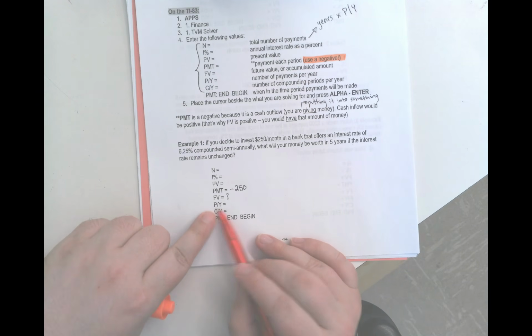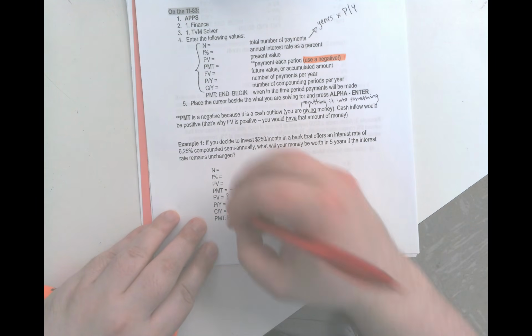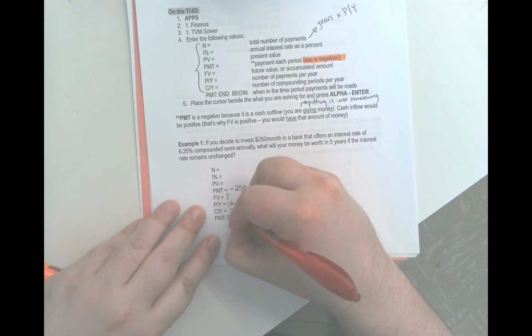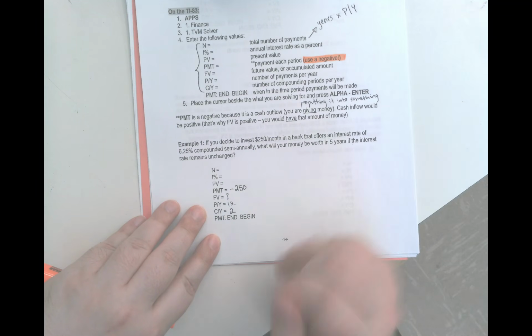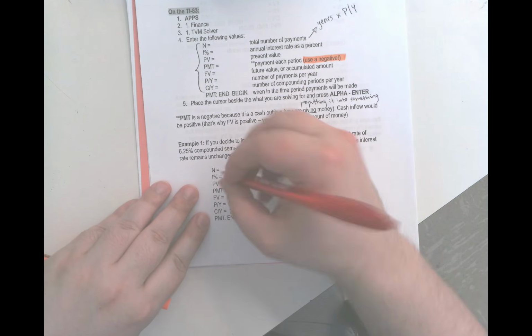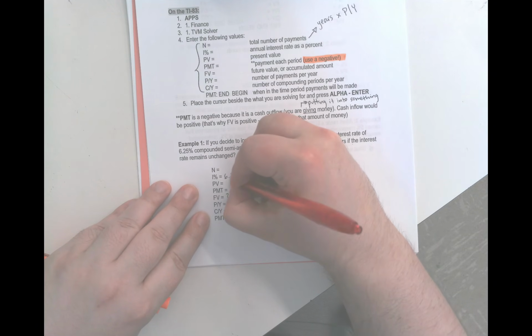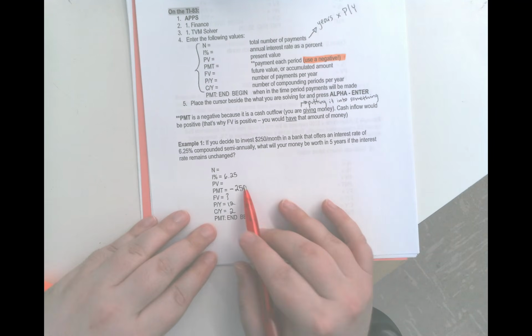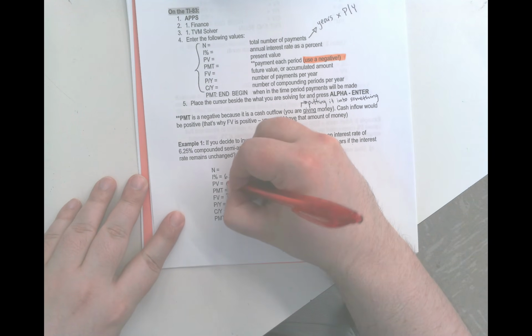How many payments are we making in a year? Well, we're making monthly payments, so we're making 12 payments in a year. It's compounded semi-annually, so that number is 2. Again, you can refer to the previous lesson to figure out why that's 2. My interest rate is 6.25%, so on my financial calculator, I just have to put 6.25. My present value, so how much money am I starting with? Well, I don't have a starting amount in the question, so my present value is just going to be 0.